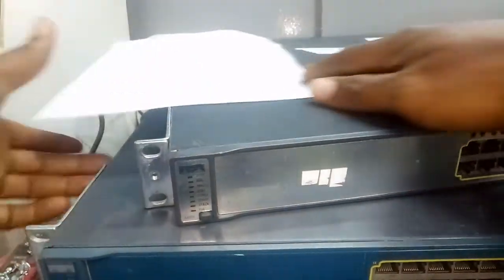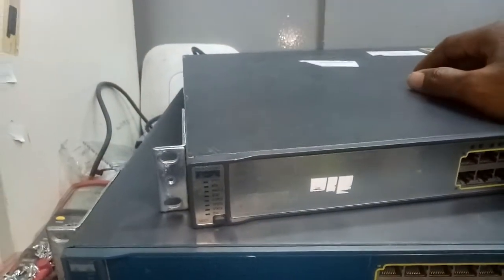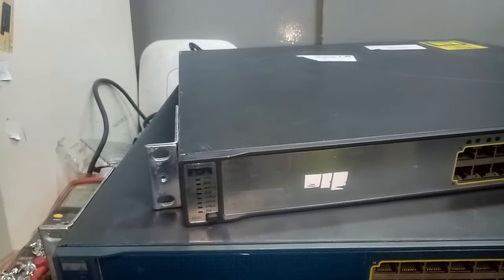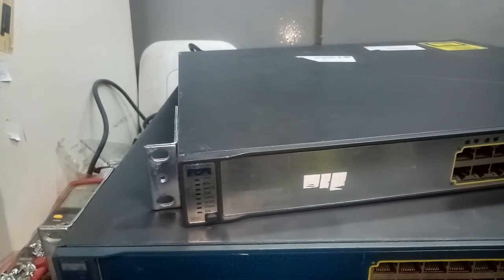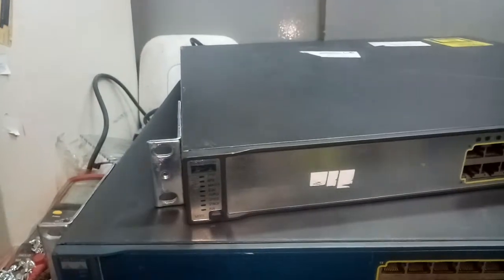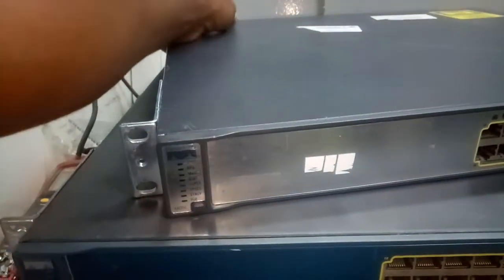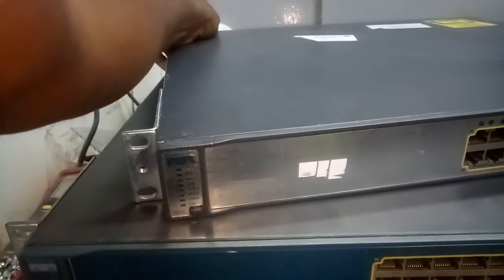So what we're going to do right now is this thing. It has a process, the booting process, starting from the power-on self test. Okay, let's plug in power.